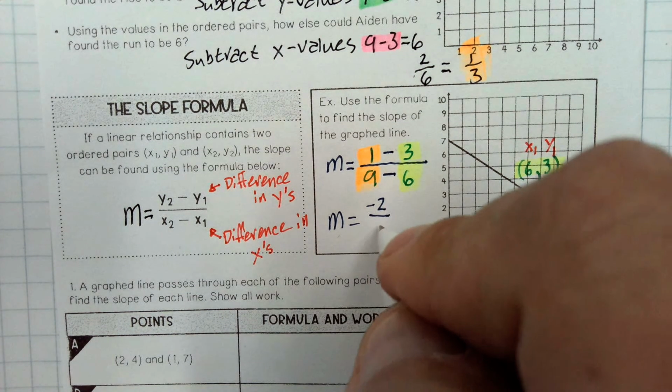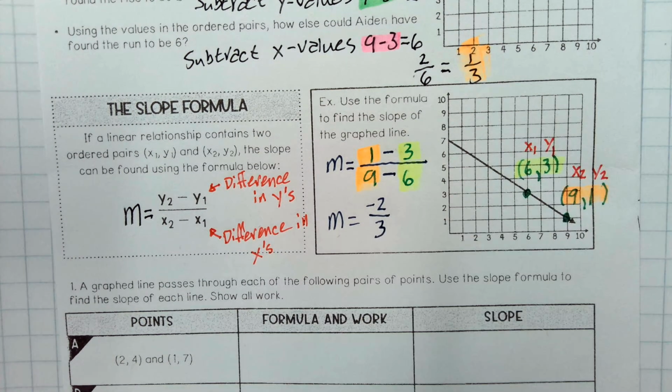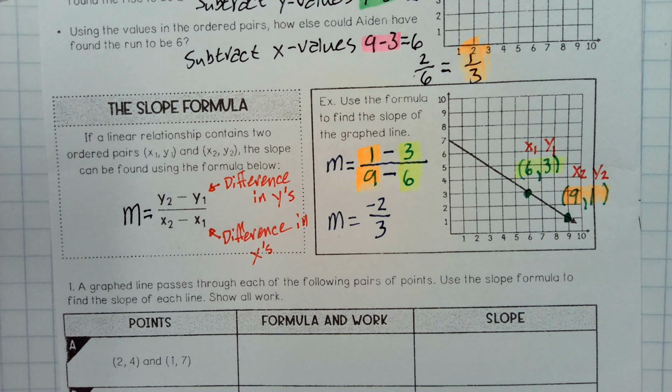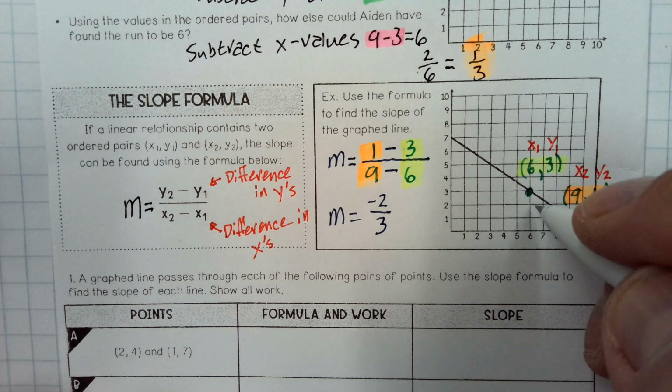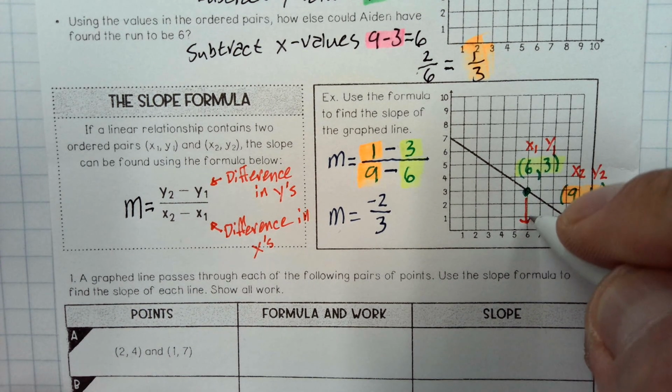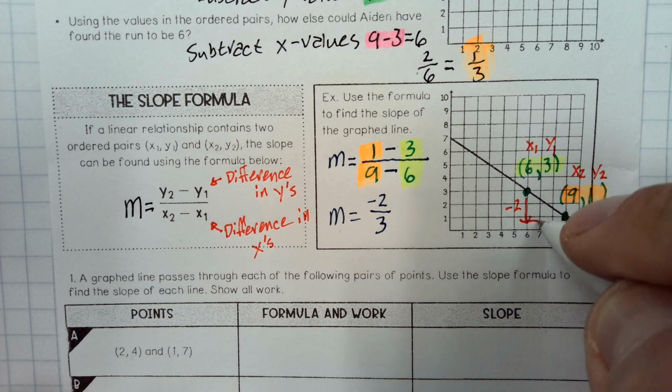Okay. And I got negative 2/3. Now, can I reduce that? Nope, that's it. Is that the correct slope? Is that the actual slope for the line? Yeah, it is. Look. Down 2 over 3.